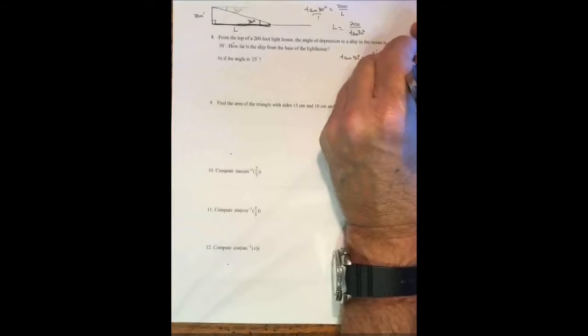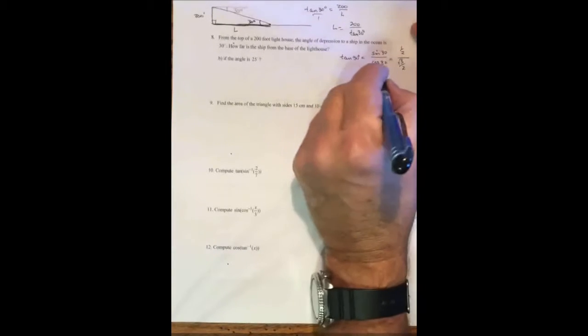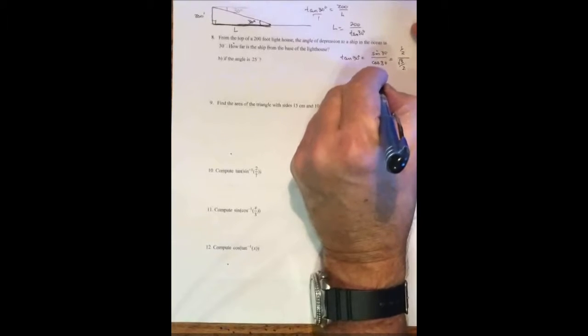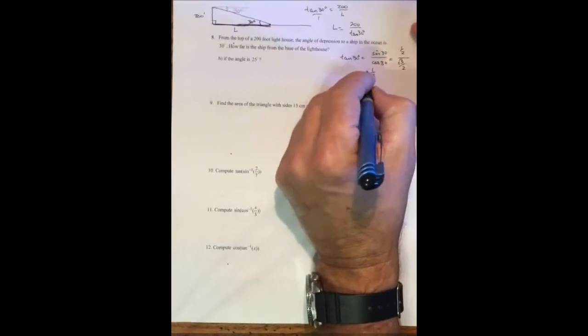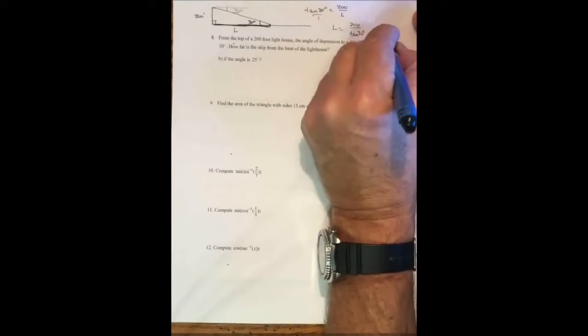The sine of 30 is 1/2, and the cosine is square root of 3 over 2. So this comes out to be 1 over the square root of 3. Now, I'm not going to rationalize it. So this is going to be 200 divided by 1 over the square root of 3. So this is 200 times the square root of 3. That's how far away the ship is.